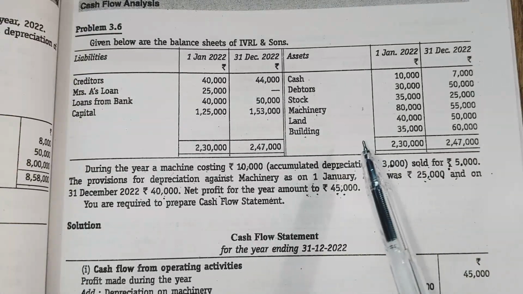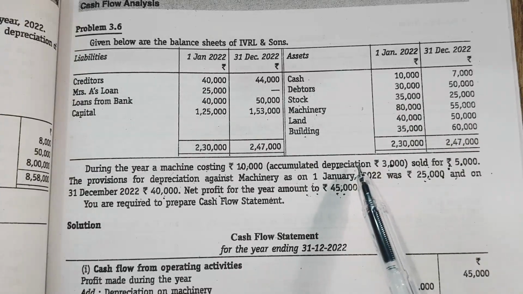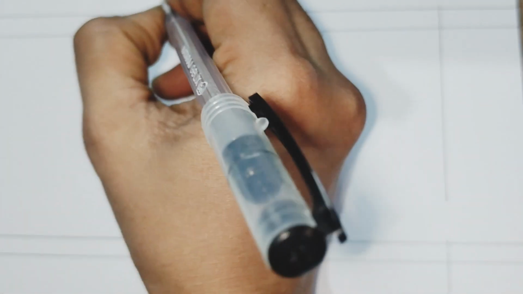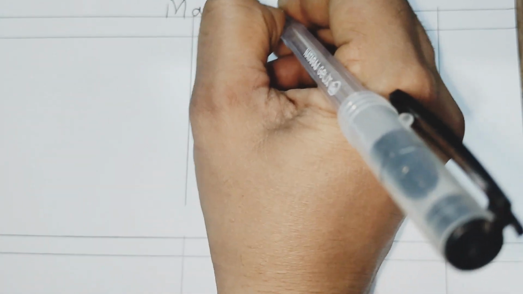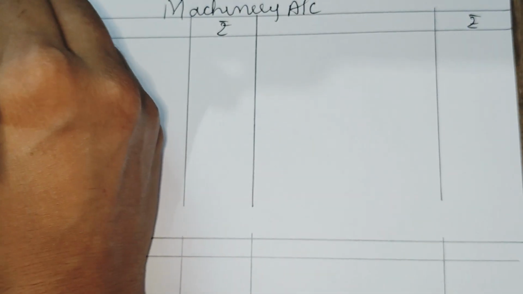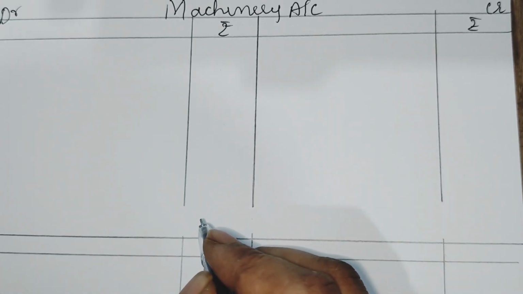Let us prepare the ledger accounts for the machinery account and provision for depreciation. Machinery account. The machinery is an asset. For all assets, the opening balance comes under the debit side.